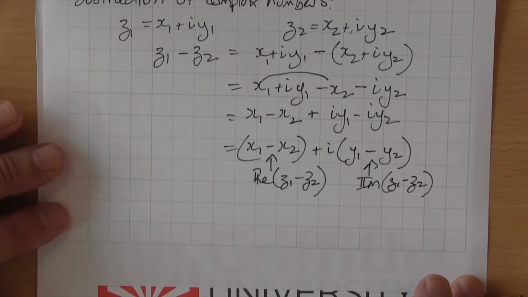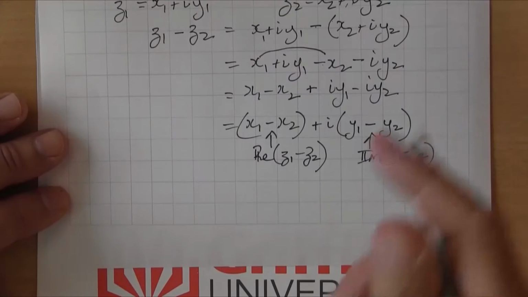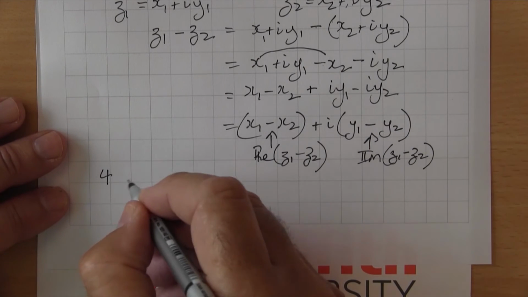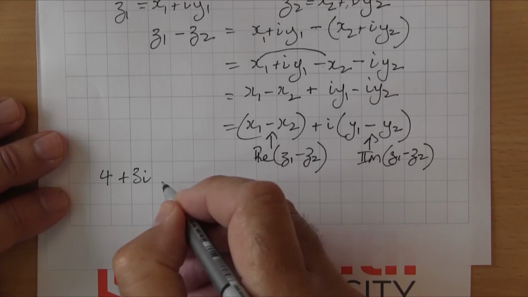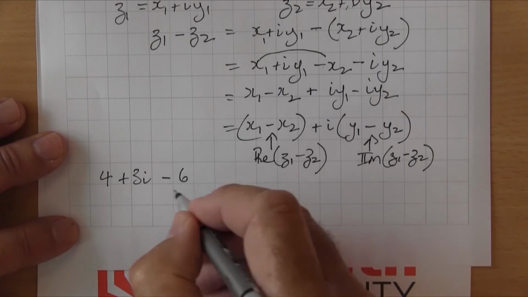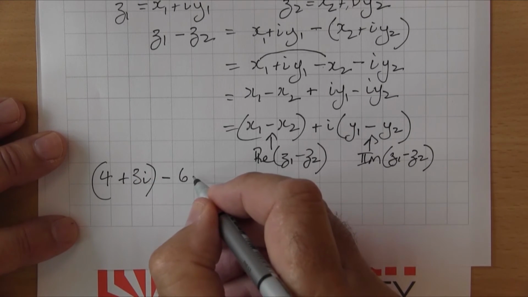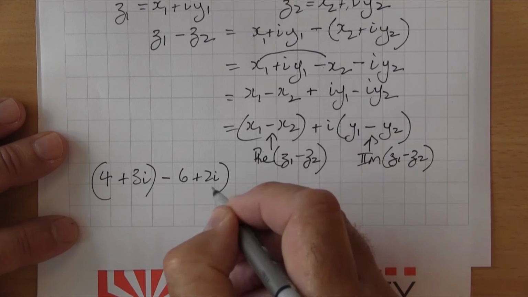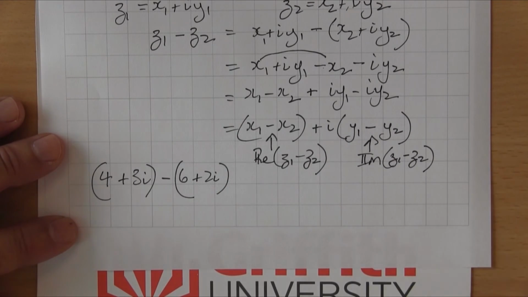Once again, if we do an example, we've got 4 plus 3i minus 6 plus 2i. Okay, we're going to subtract those two together.